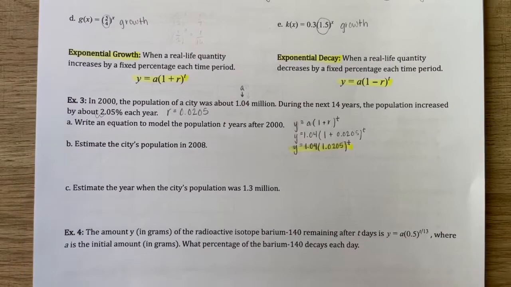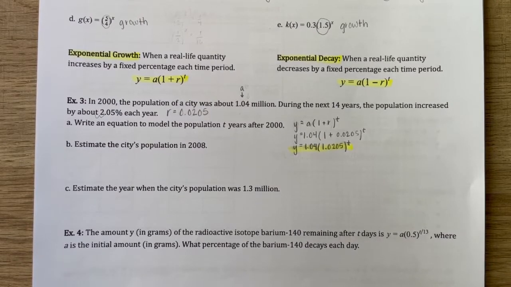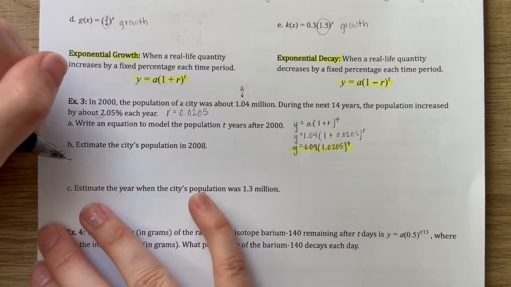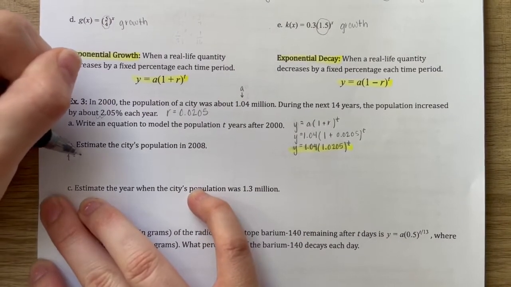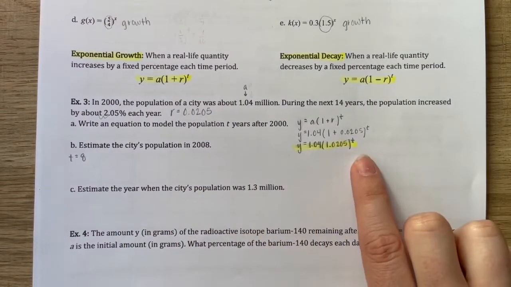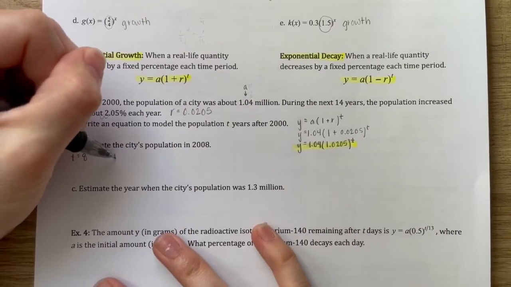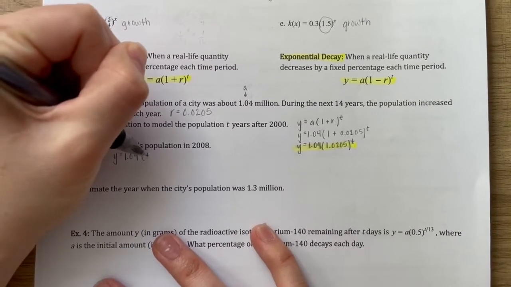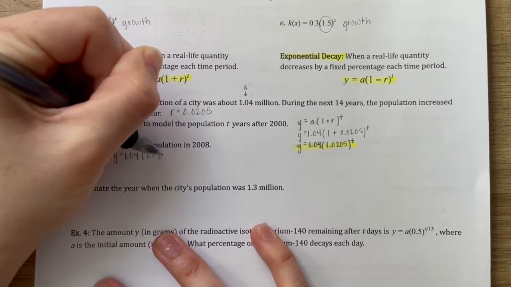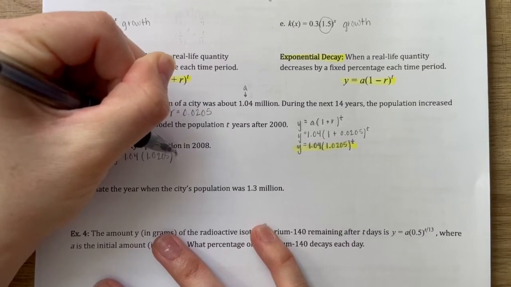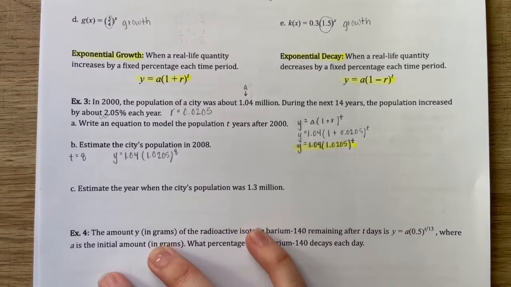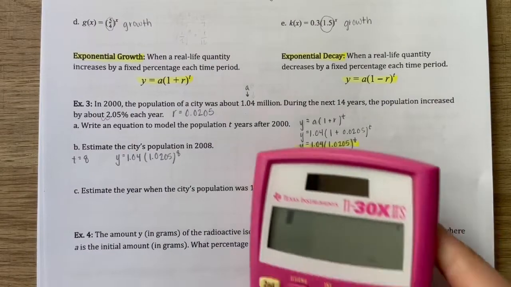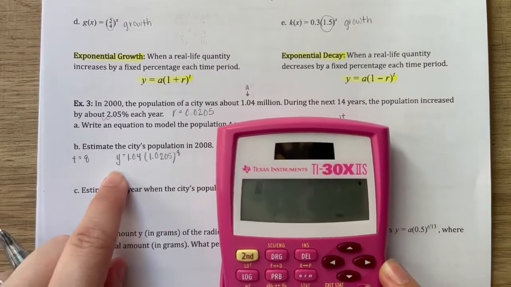And then for part B, estimate the city's population in 2008. So since the t is representing the years after 2000 and we're trying to find the population in 2008, we would need to find the population when t equals 8. So we're just inputting 8 in for t and then simplifying it. So y equals 1.04 times 1.0205 to the 8th power. So we have to raise 1.0205 to the 8th power first and then multiply it by 1.04.